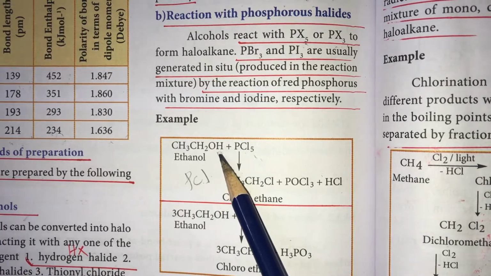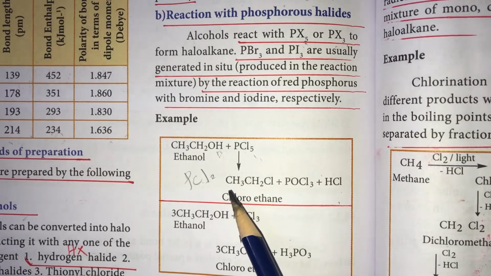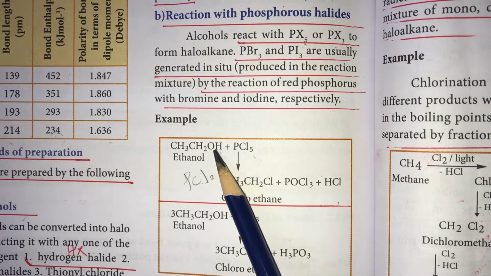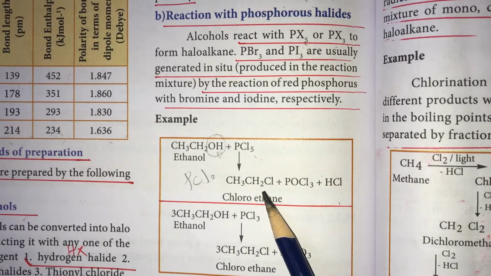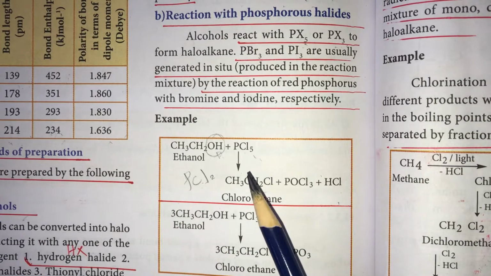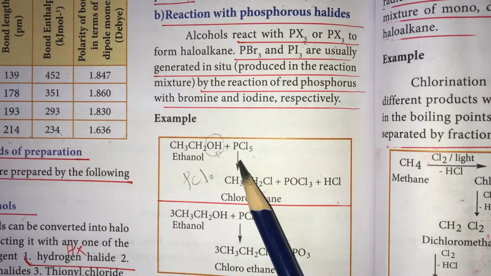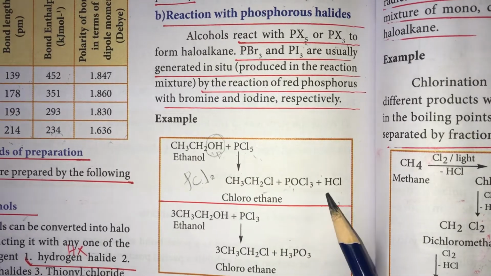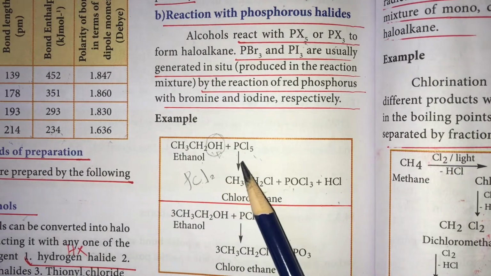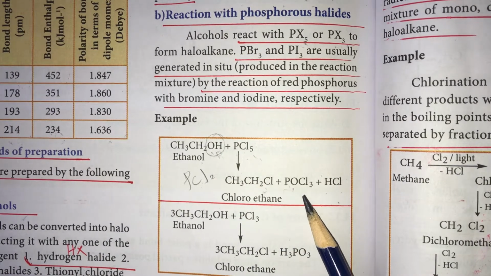One of the hydrogens reacts with chlorine and is removed as HCl. The second hydrogen reacts and chlorine is substituted instead of the alcoholic group, forming ethyl chloride or chloroethane. The remaining 3 chlorines with phosphorus and this oxygen form phosphoryl chloride. So ethyl alcohol on reaction with PCl5 forms ethyl chloride, POCl3 and HCl.